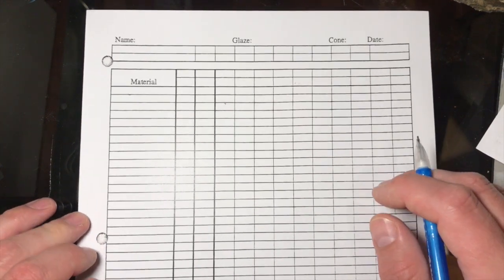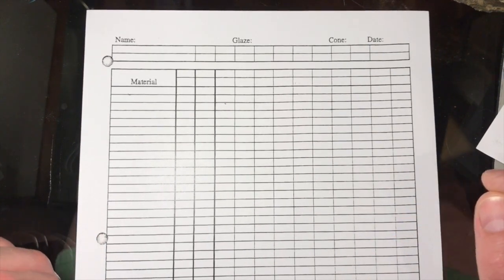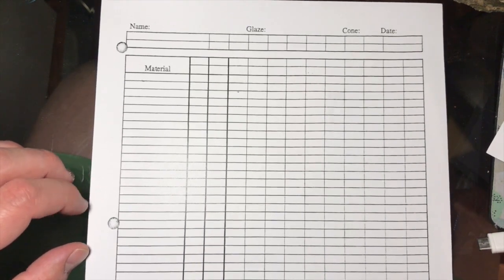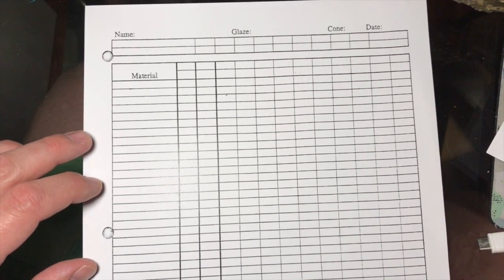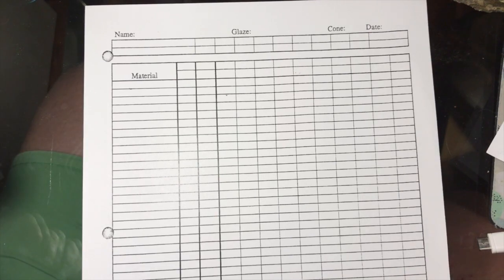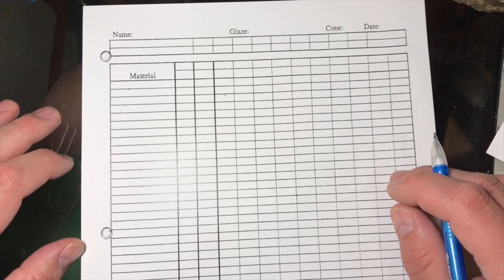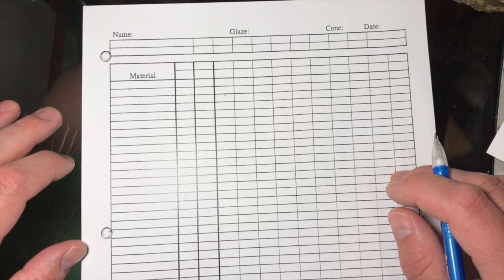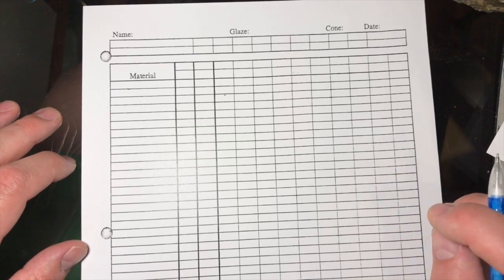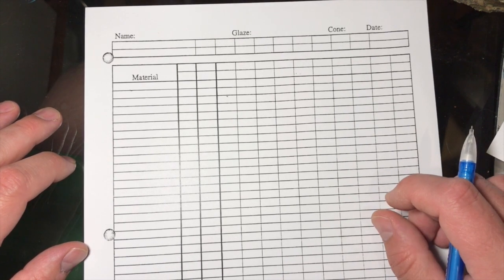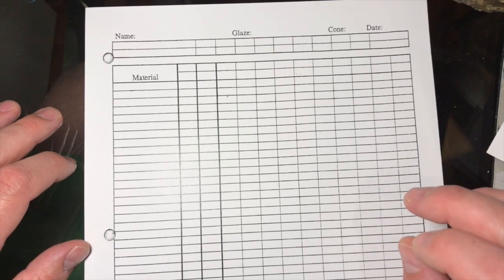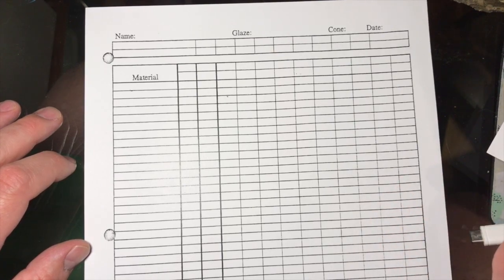All right, so this is going from glaze formula to unity formula. Remember, for the unity formula, we're trying to get everything to add up to 1. Everything in the R2O, RO category, so the fluxes category, we want all those to add up to 1. And then everything is comparison from there.